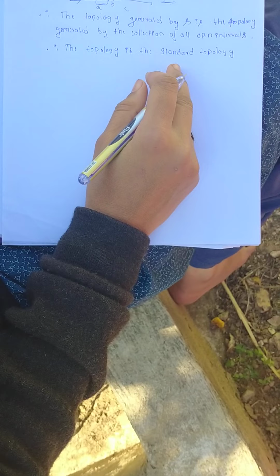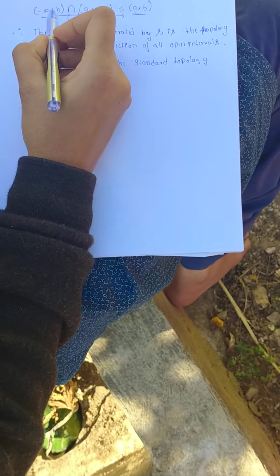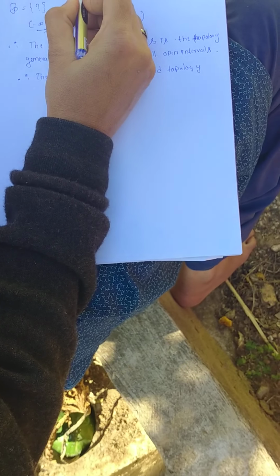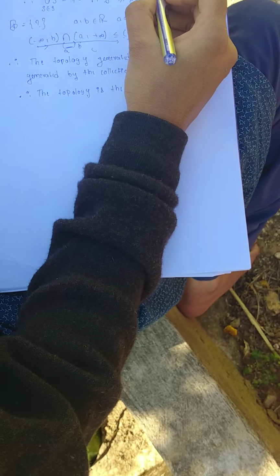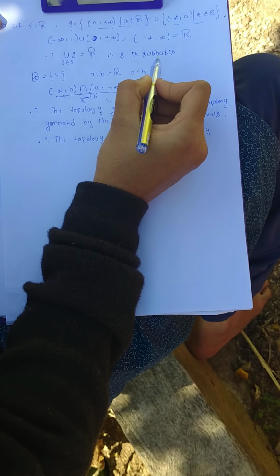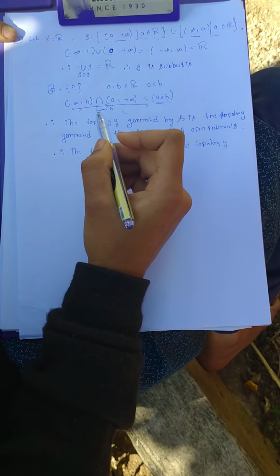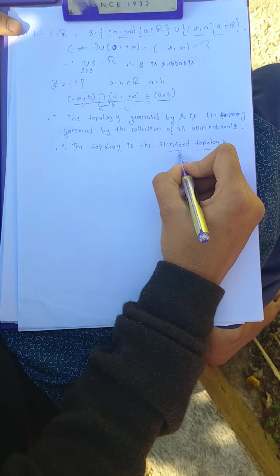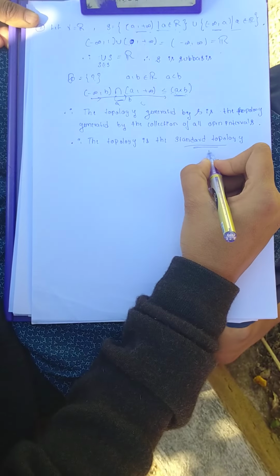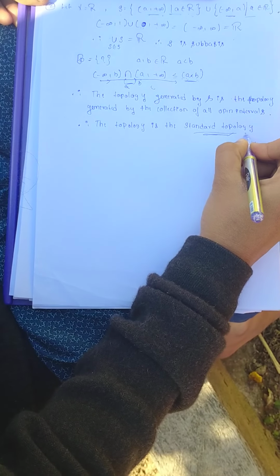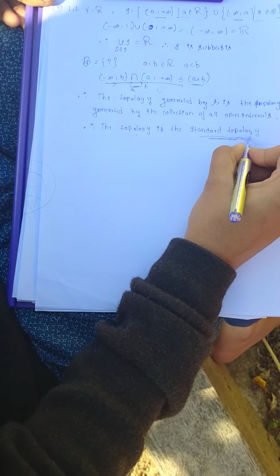So our conclusion is that if we consider the collection of all rays of this type, then they form a subbasis for a topology on R. The topology is the standard topology. This is an important thing to be noted. This is a subbasis for the standard topology on R.